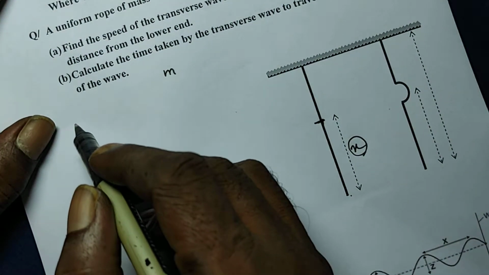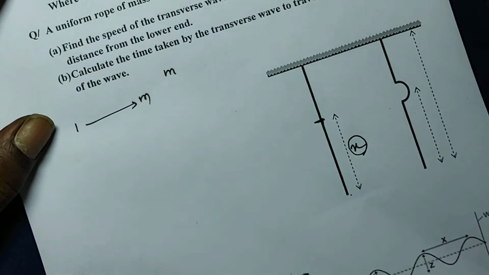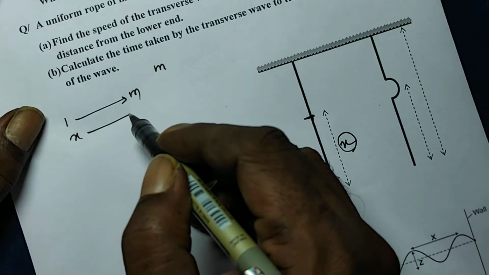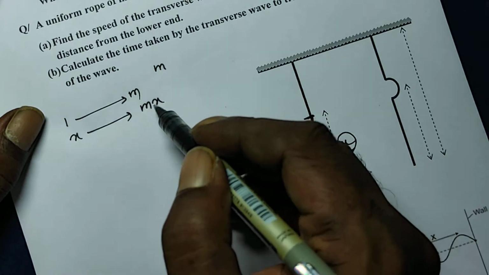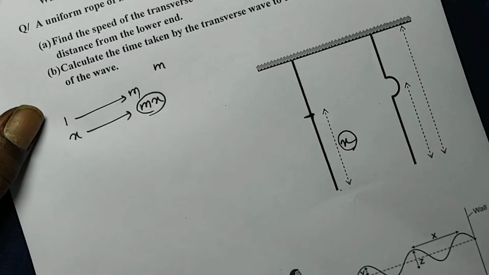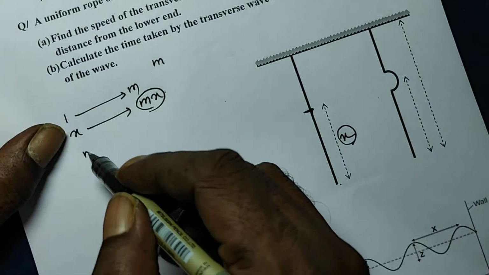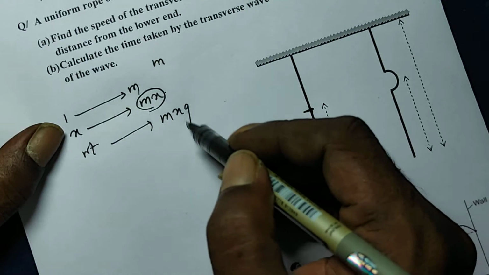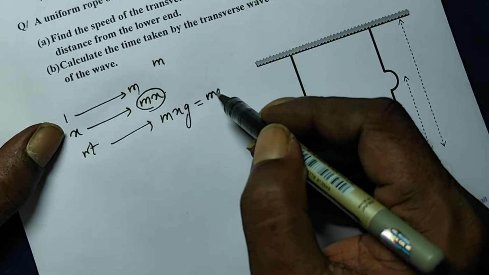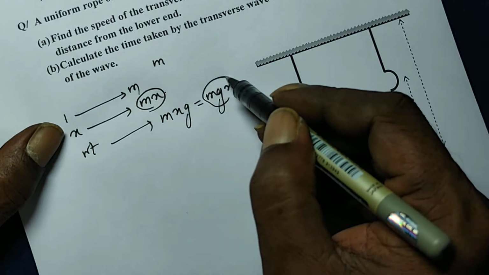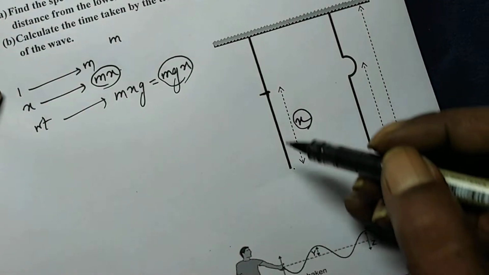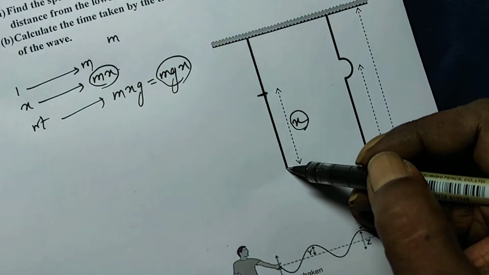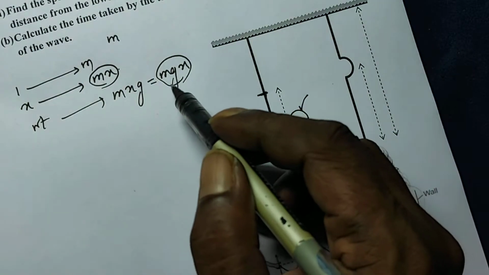Now unit length has a mass m. So x length will have a mass m times x, and its weight will be mass times g, m x g. To look at it better, I write it as mgx. So to find the tension here, the length of the string that is hanging below this point is length x, and its weight is this.